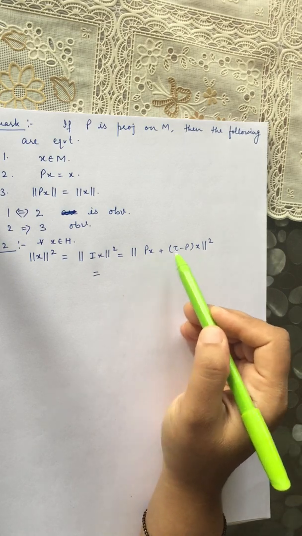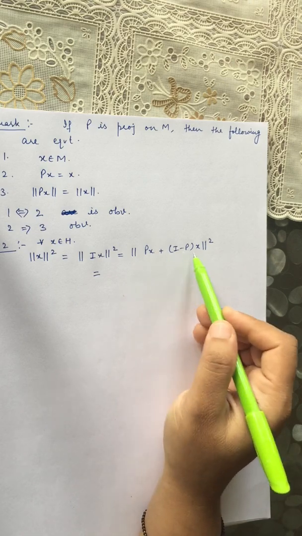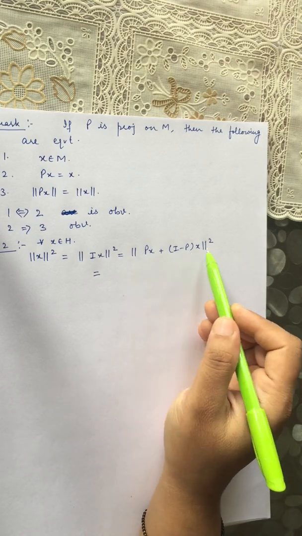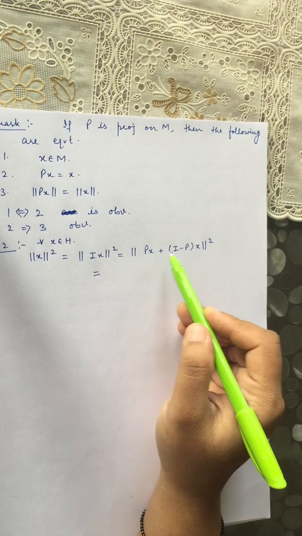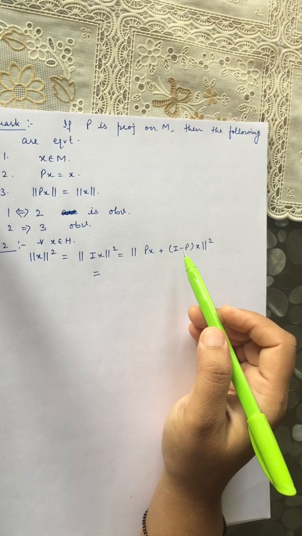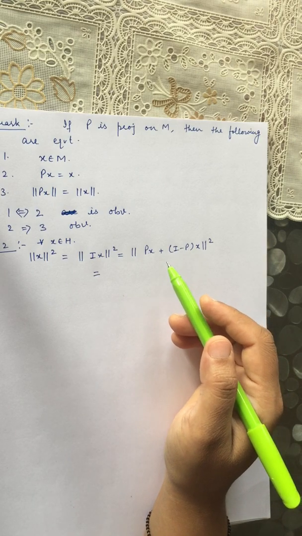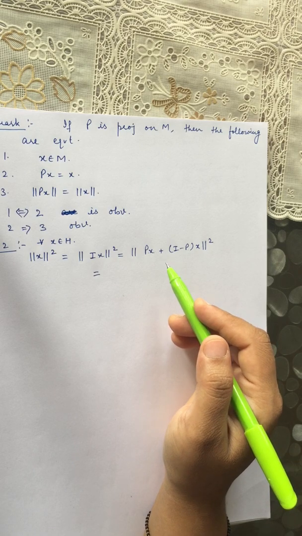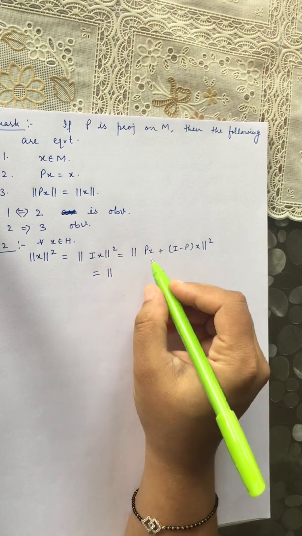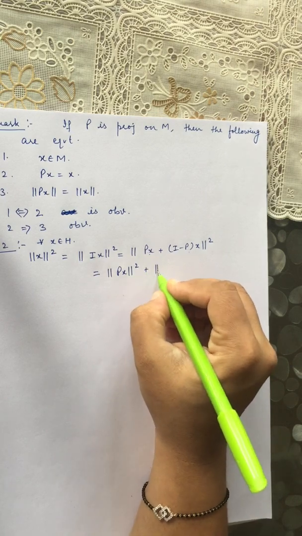That means these two vectors are orthogonal to each other. So we will apply here the result that if two vectors are orthogonal to each other, then the square of the norm of the sum is equal to the norm of this squared plus the norm of this squared, which means the Pythagorean theorem. The Pythagorean theorem says if two vectors, let us say x and y, are orthogonal to each other, then norm of x plus y squared is equal to norm x squared plus norm y squared. So we will apply that result because we know this and this vector are orthogonal to each other. So this will become just this.